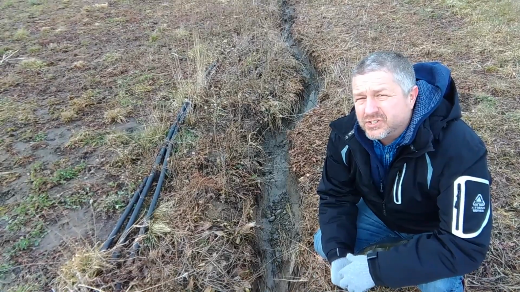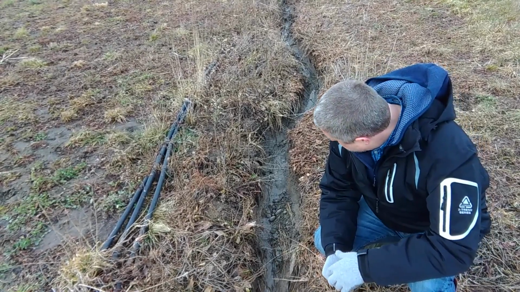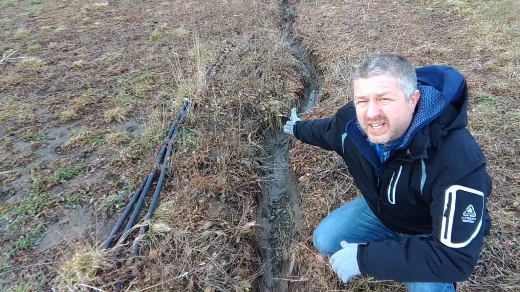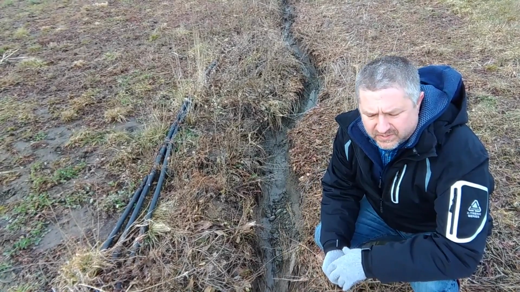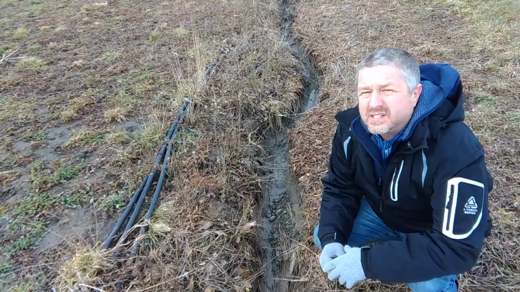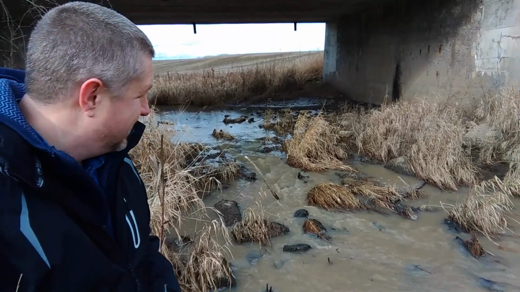So a ditch isn't just something you'll find along the road. You'll also have ditches in fields. So this is a small ditch in this field so that the water has somewhere to go when it rains.